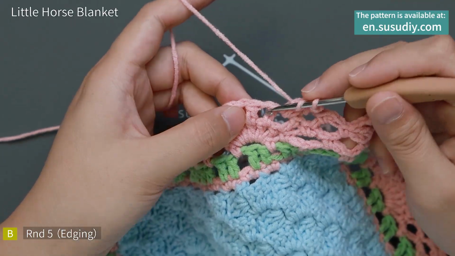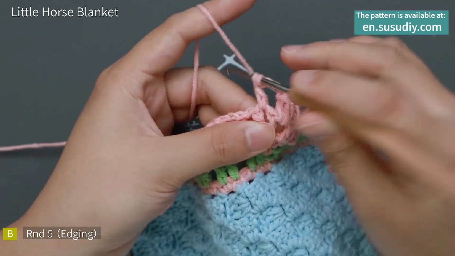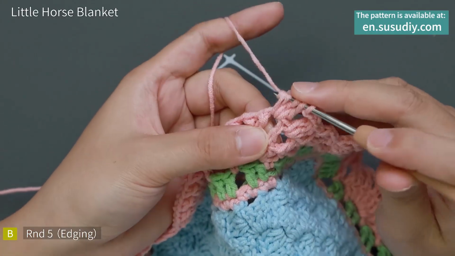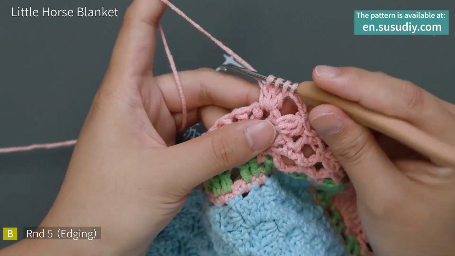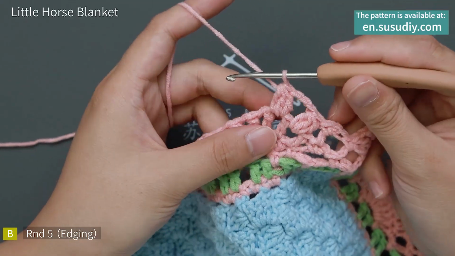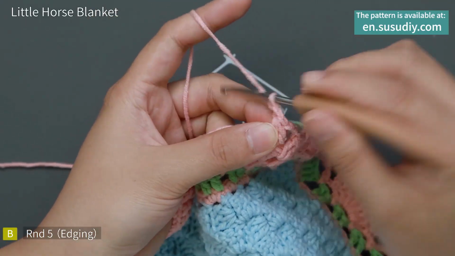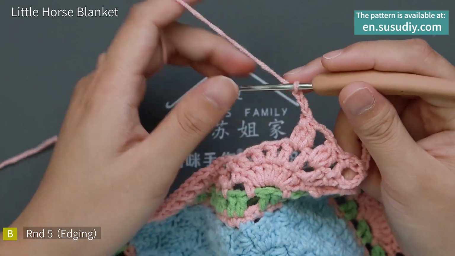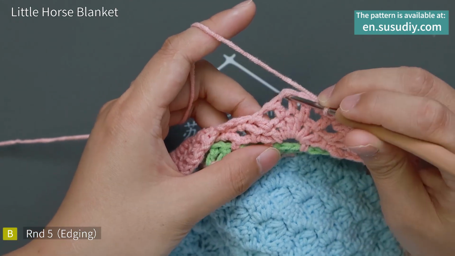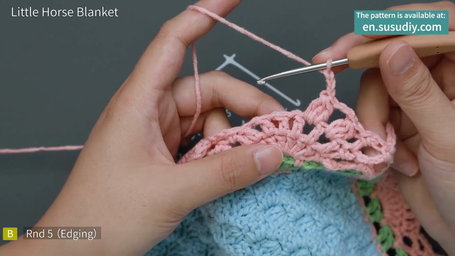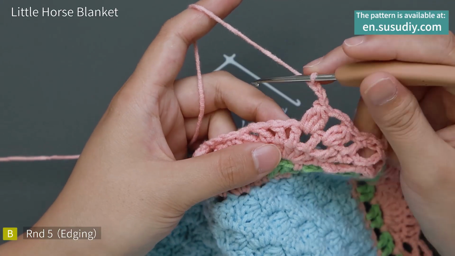First, make 3 incomplete double crochets. Then yarn over and pull through all loops at once. This completes the second bobble stitch. 3 chain transition. In the 3 chain spaces on the left side, work 1 bobble stitch in each. Join with 3 chains between them.